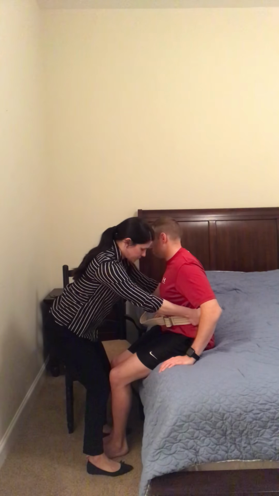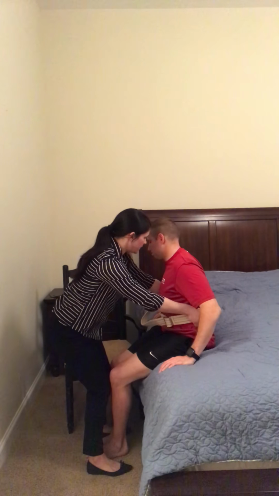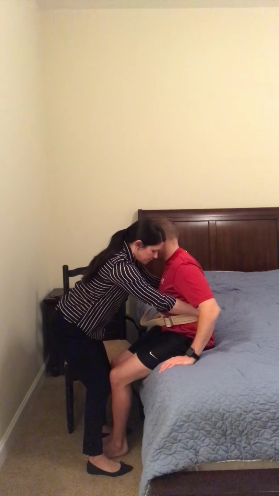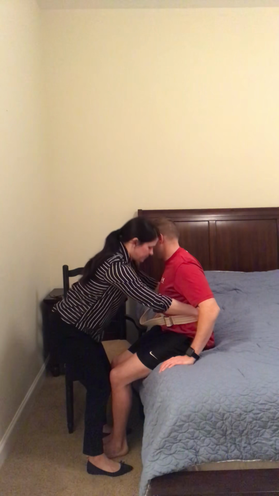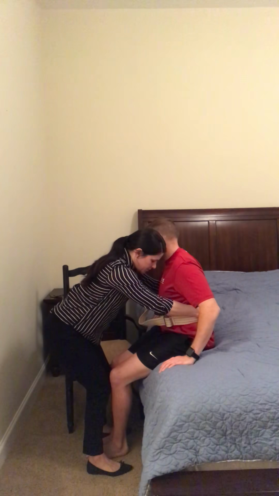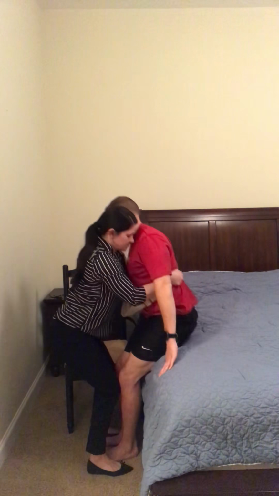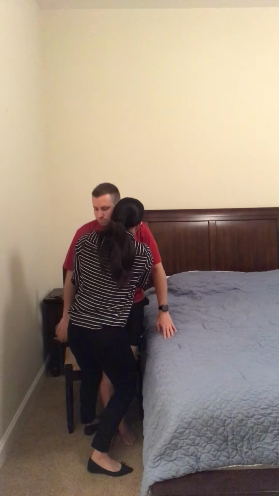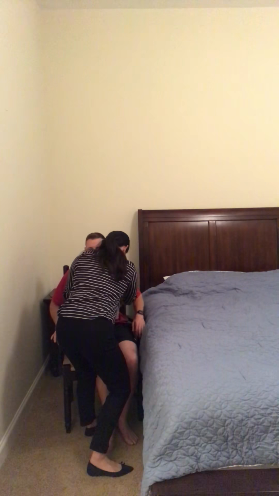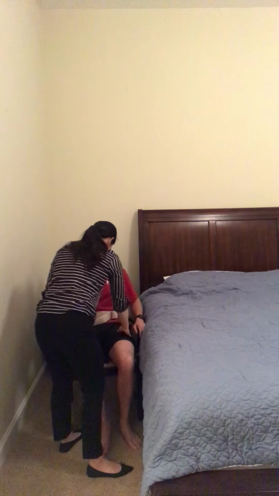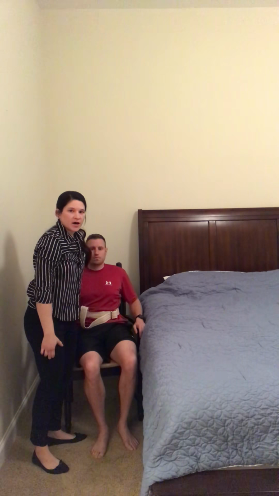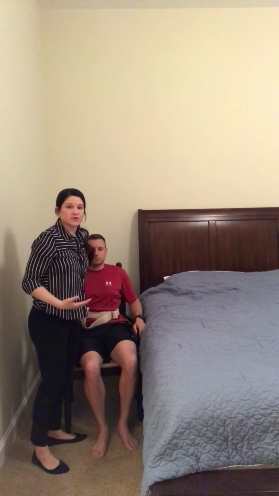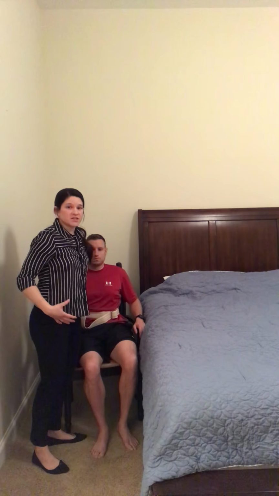Okay. So on the count of 3, I want you to push up, and then I'm going to pull you up and pivot you into the seat. All right. 1, 2, 3. Once the person is in the chair, you'll want to make sure that they're comfortable and in a good seated position.